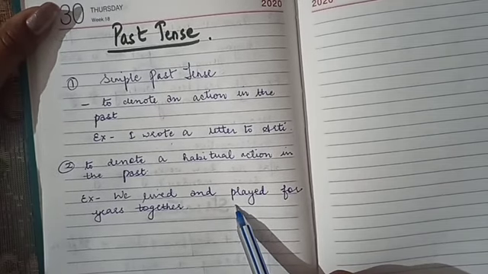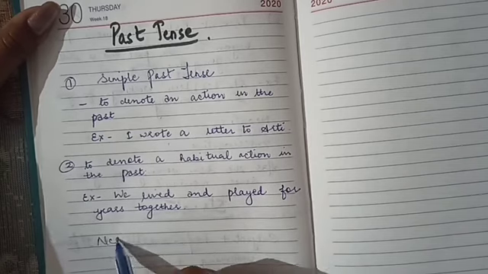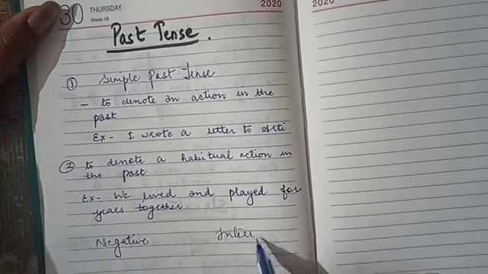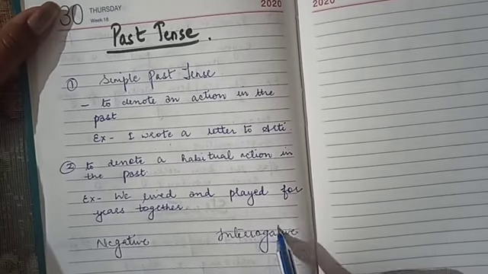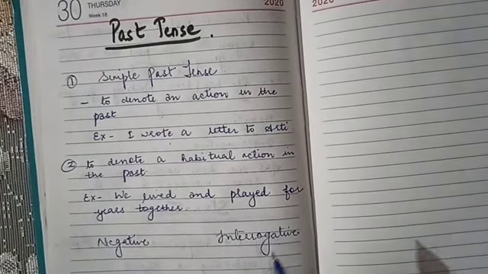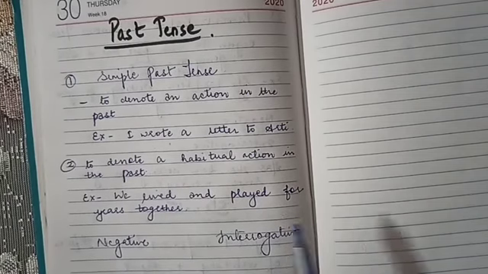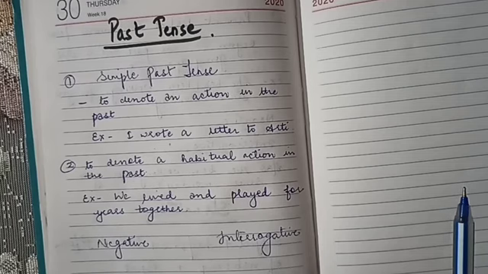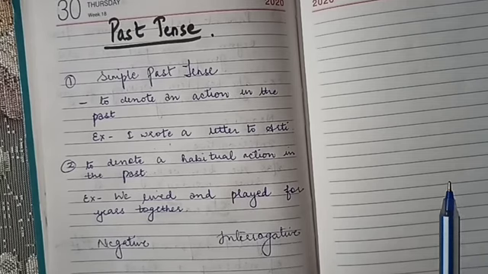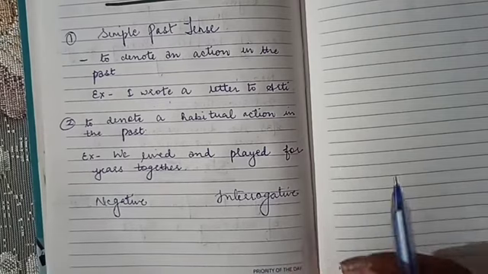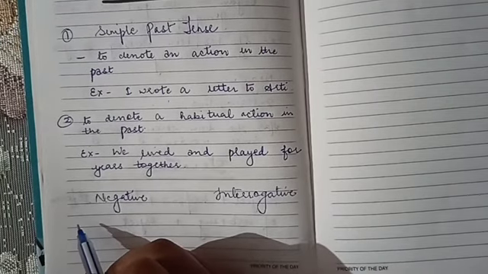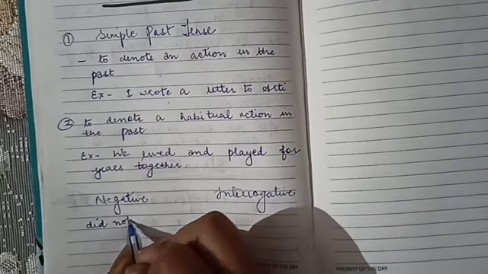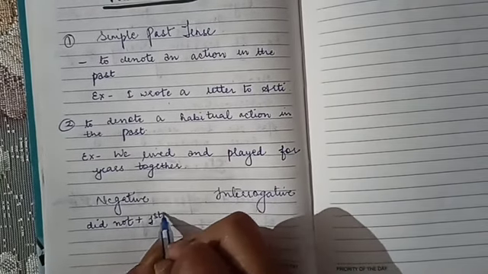Again, one is negative and another is interrogative. To make it negative, what I am going to do is I will just simply place not. But here, the negative sentence is formed with did not plus first form of verb.